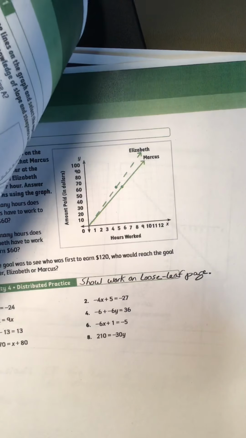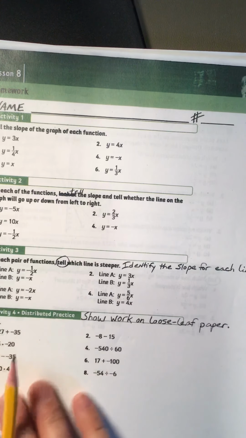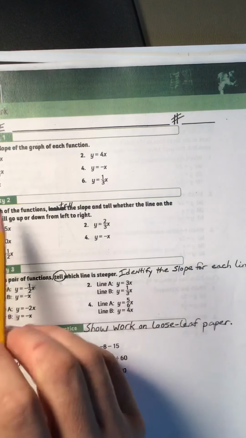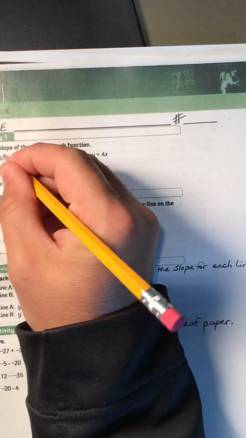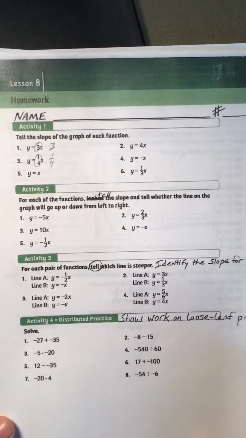All right, now taking a look at the homework. Homework is 755, 761, and 762. So it's kind of a double part here because we combined 2 lessons to make sure I got to the last lesson I wanted to talk to you about. Okay, a couple things on the homework. Tell the slope. Okay, so it's just asking you the slope, so the number in front of the x.